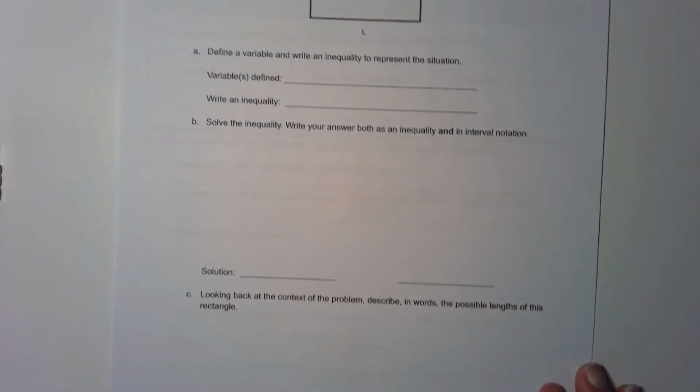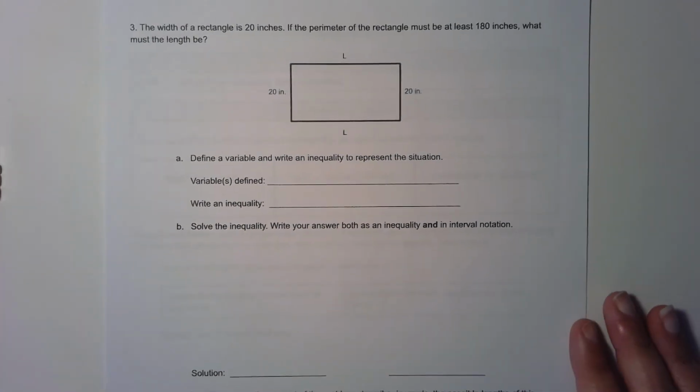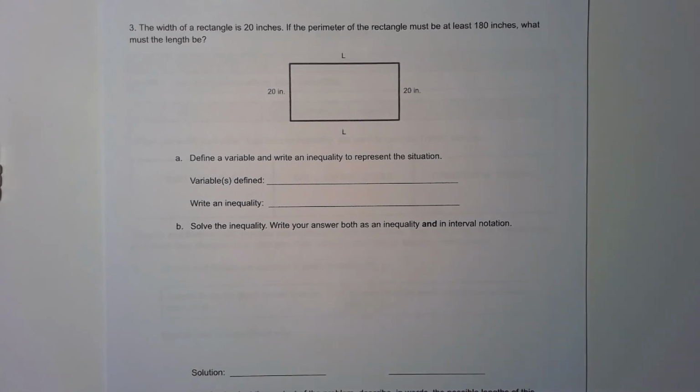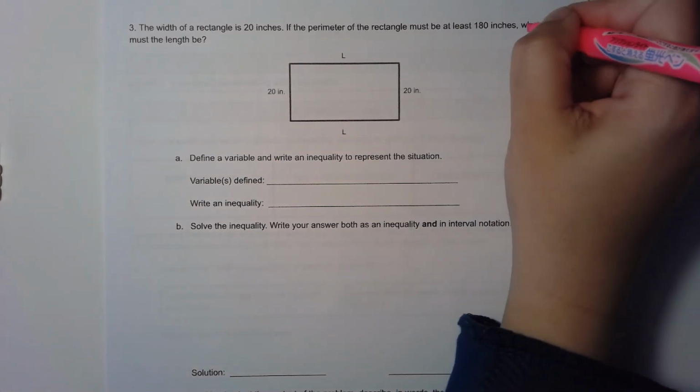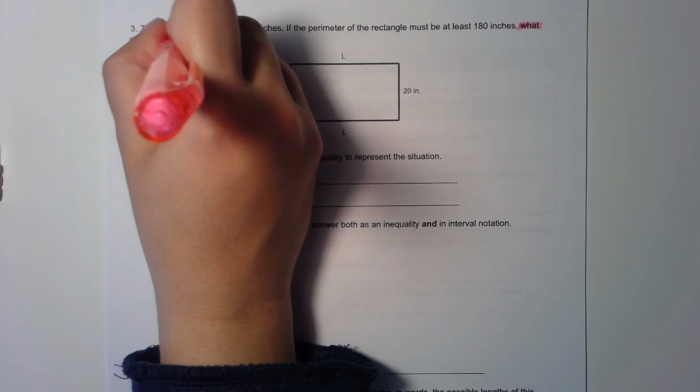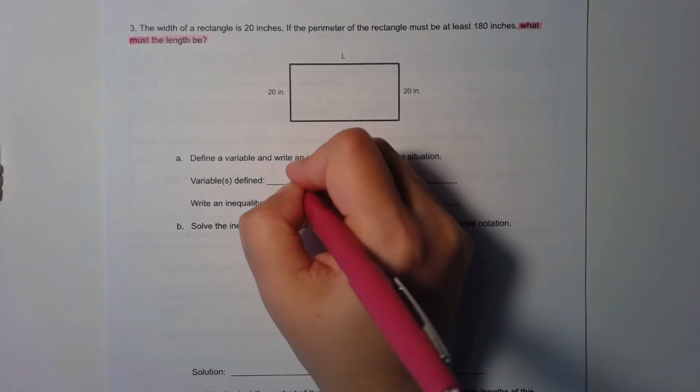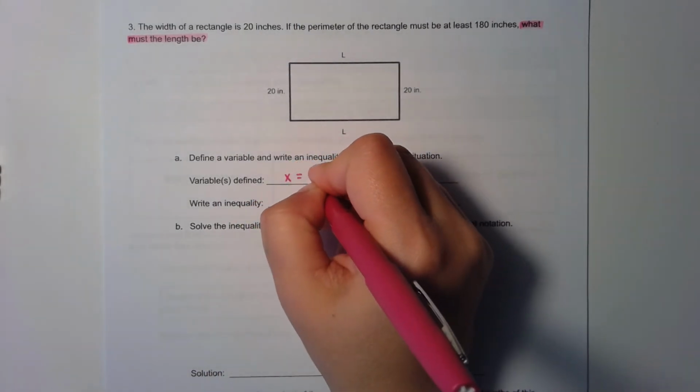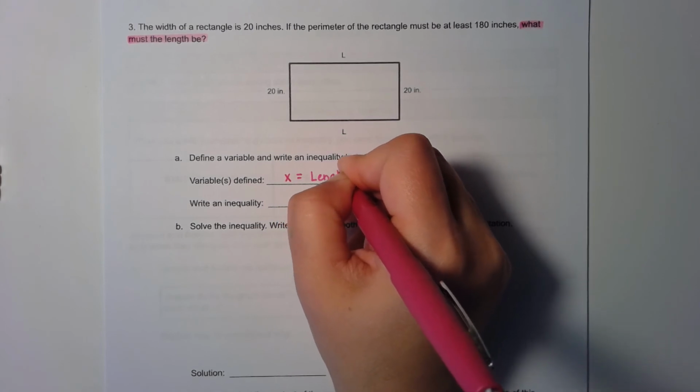Last but not least, let's talk about a problem involving a rectangle. So it says here that the width of a rectangle is 20 inches. If the perimeter of the rectangle must be at least 180 inches, what must the length be? Now, again, to define our variable, you can go ahead and just look at the question. What must the length be? So I'm going to let x be the length of the rectangle.